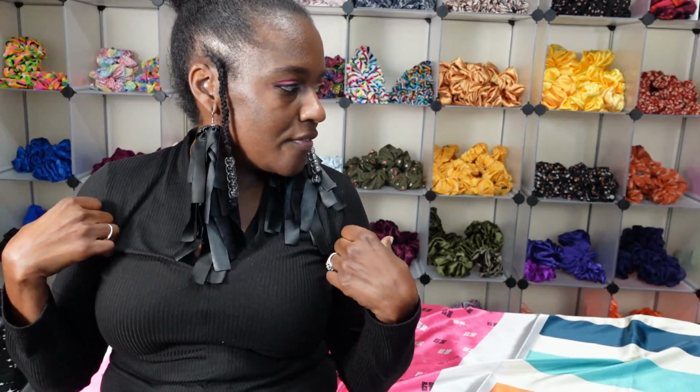So I have 18 feet of fabric here, and I'm using 2 5-feet tables, and then I have my other work desk table at the end. So we're going to go ahead and cut this fabric so that we could start making scrunchies.